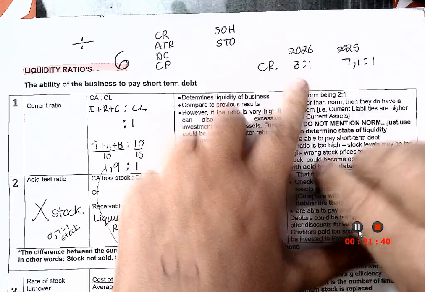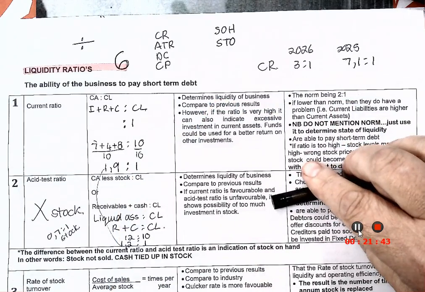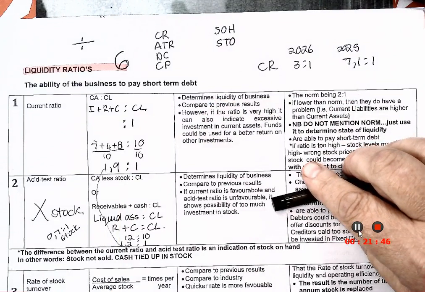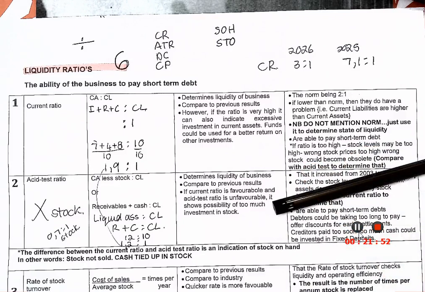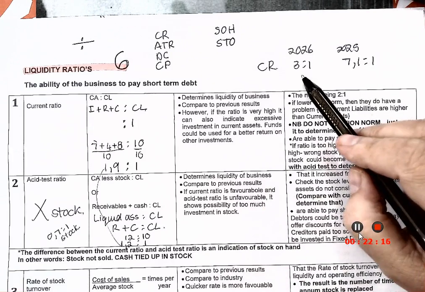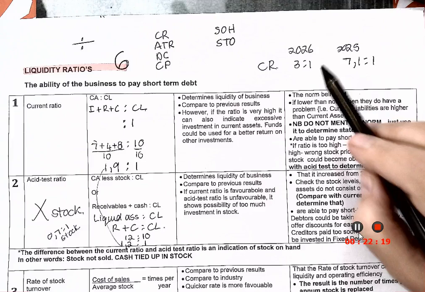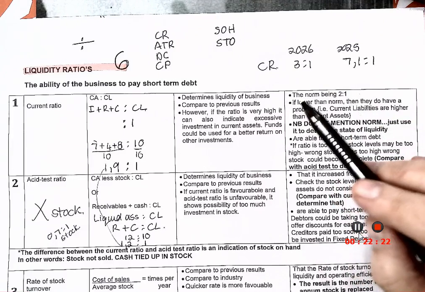So the idea is you do not want to have too much cash, because that means the cash that's too much, you could have put it in a fixed deposit or an investment. You just want enough cash available to be able to operate healthily. You don't want too much cash just lying in your bank doing nothing. So 3 to 1 is a really good one, because it says for every 1 rand I owe, I've got 3 rand current assets. So it's actually really good.